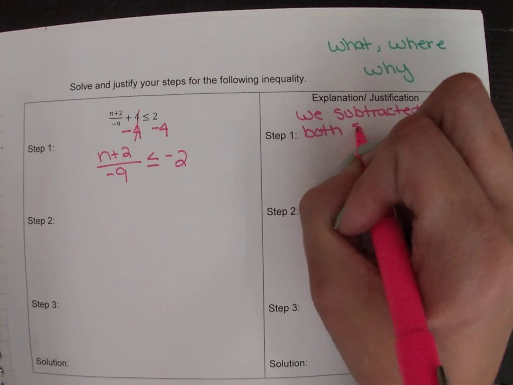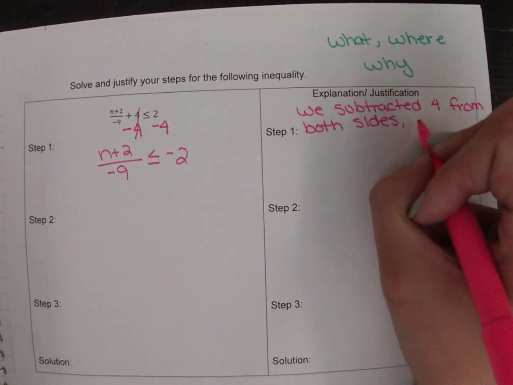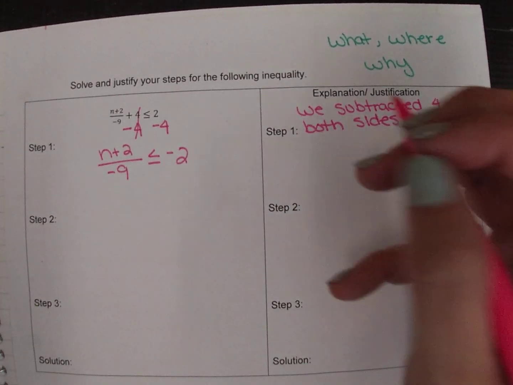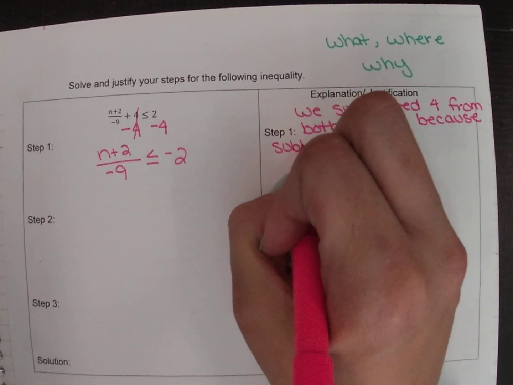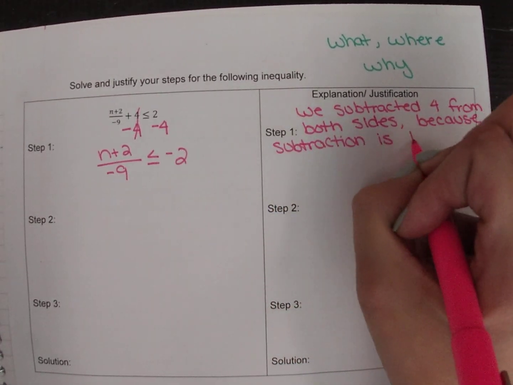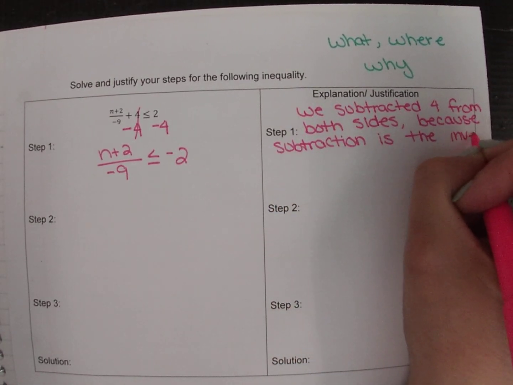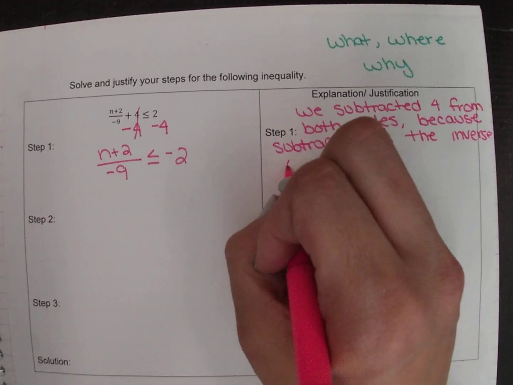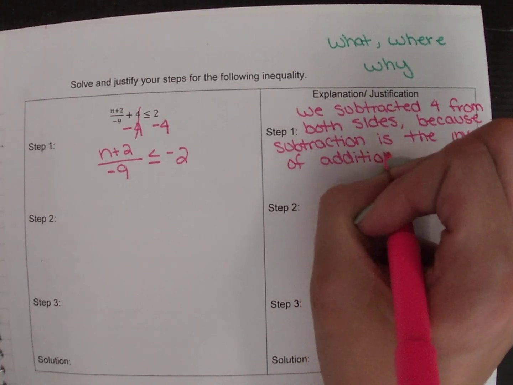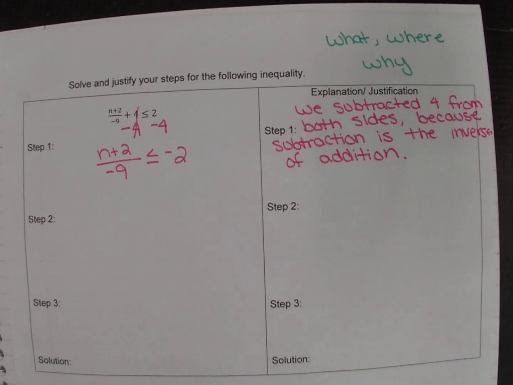Okay, so we subtracted 4 from both sides because now we have to do the why, because subtraction is the inverse of addition. You could also maybe say, because it is the inverse operation of addition. We've sort of talked about those different wordings you might be able to use.